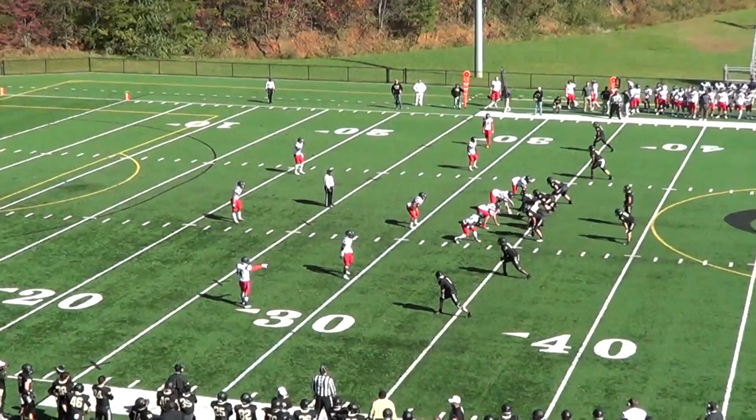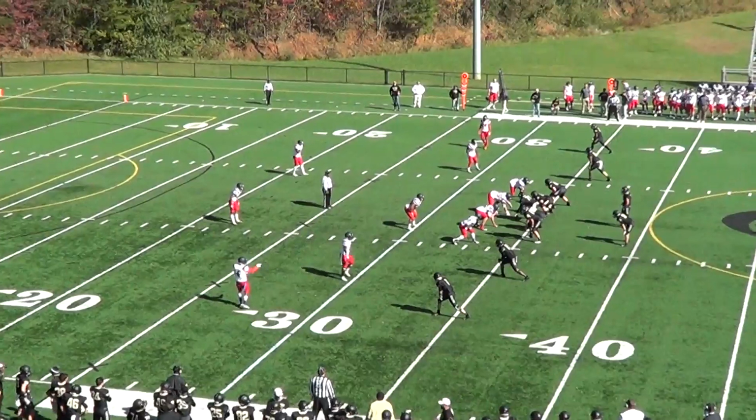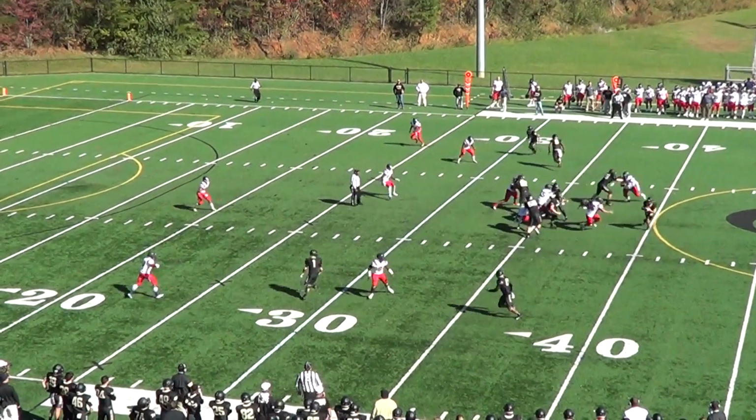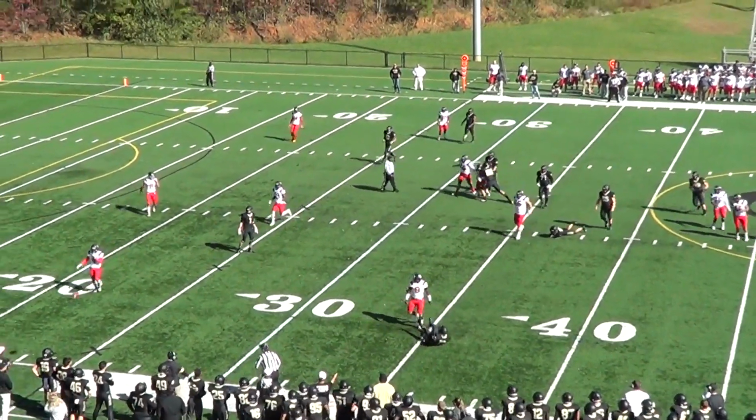All season long, we've talked about the importance of opening up our field of vision and seeing the big picture. Remember that any time a player tackles or runs into a receiver when a forward pass is obviously not catchable, it should be a personal foul.